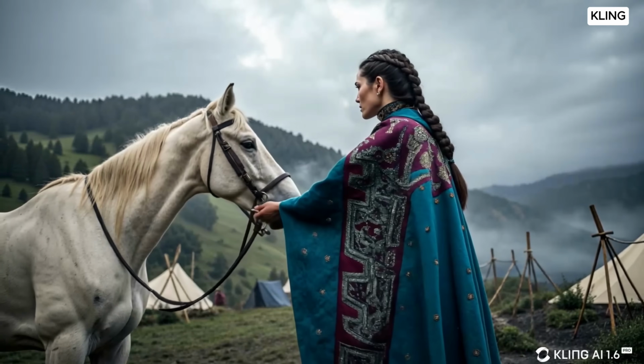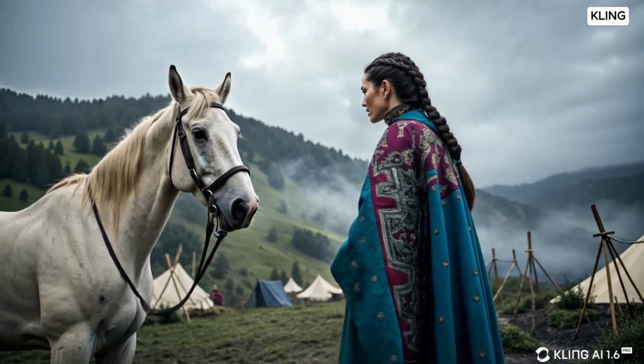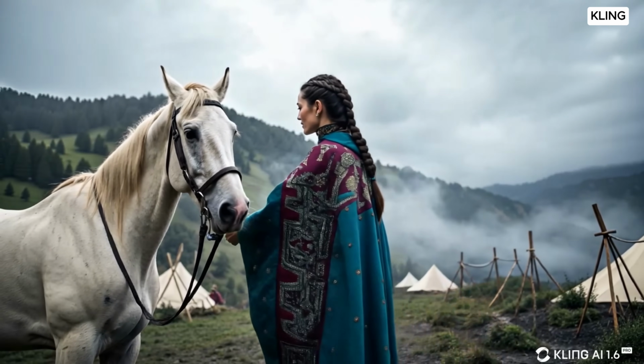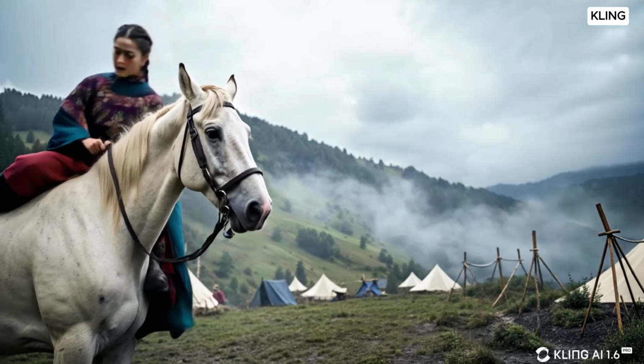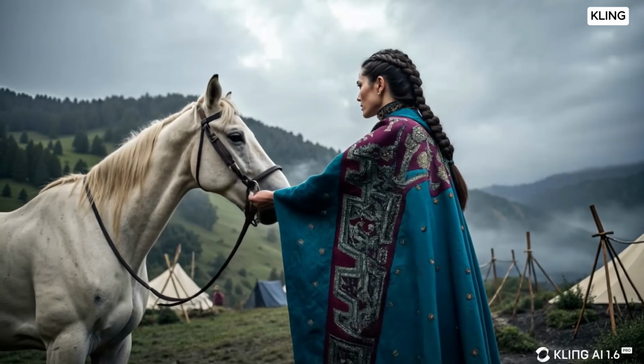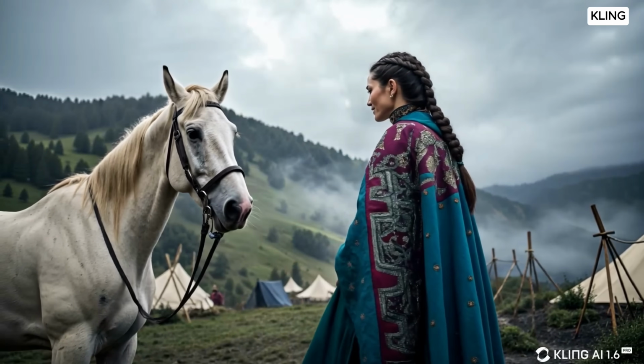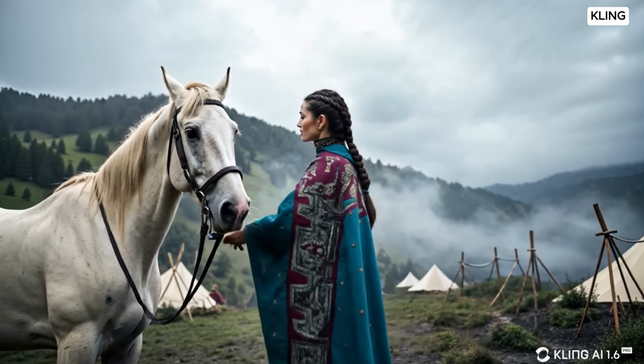Here again, Kling, like a soldier, really loyal to the prompt. Woman gets on the horse. The physics and how she's climbing is a little bit weird and a little bit strange, but Kling delivered what we asked for with relatively okayish looking physics.